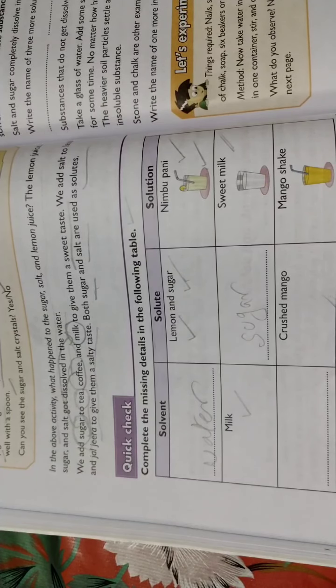Next we have our mango shake. I think all of you have enjoyed mango shake. So what is the solute here? The crushed mangoes are the solute, and where we have added that is milk. So we have our mango shake.